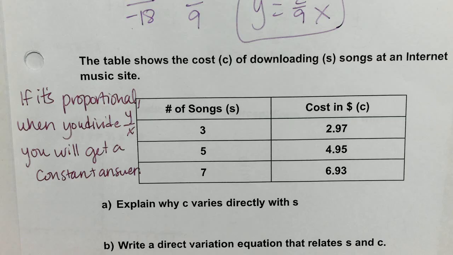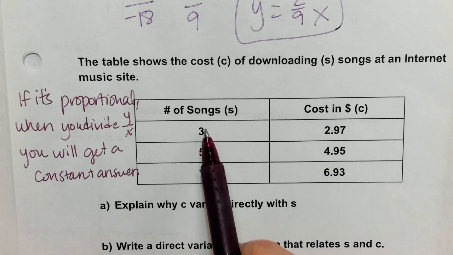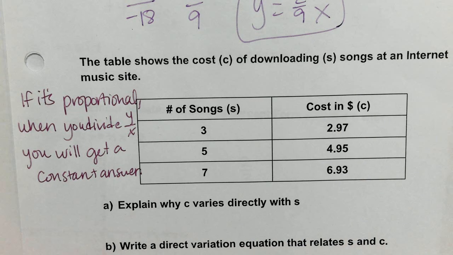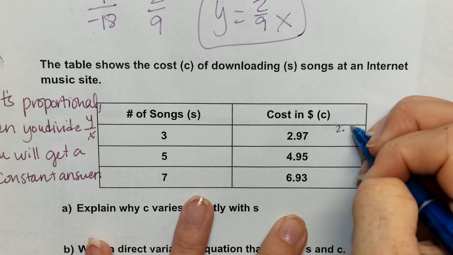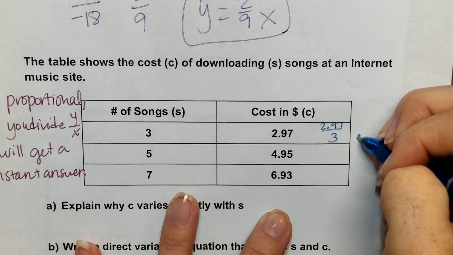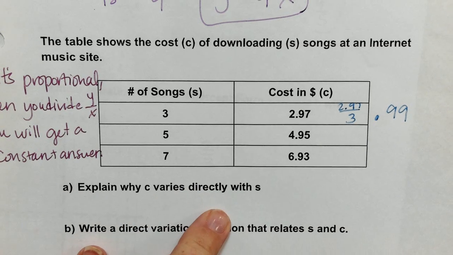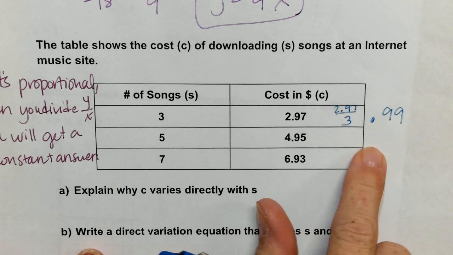Because how do you find constant? Y over x. Yes? So if I divide this divided by this and put the answer and then do this and then do this, I better get the same thing every single time. So let's go do it. If I do 297 divided by 3, what do I get? 99 cents.